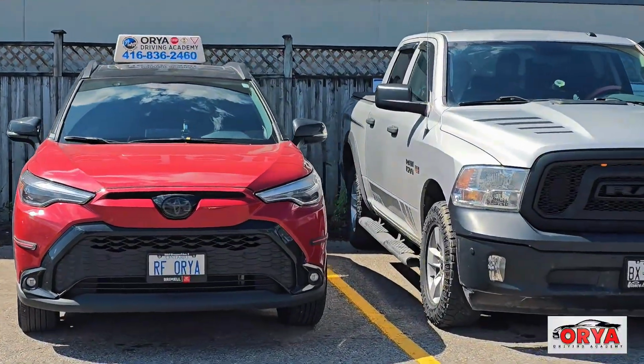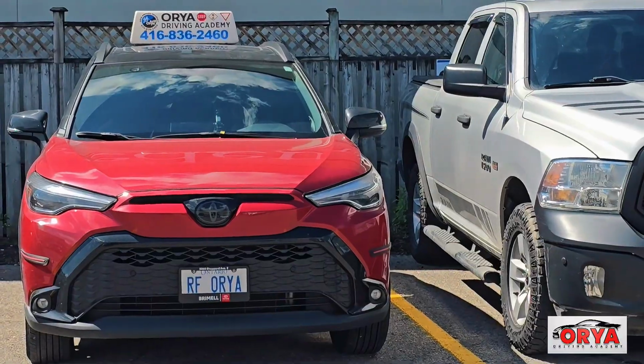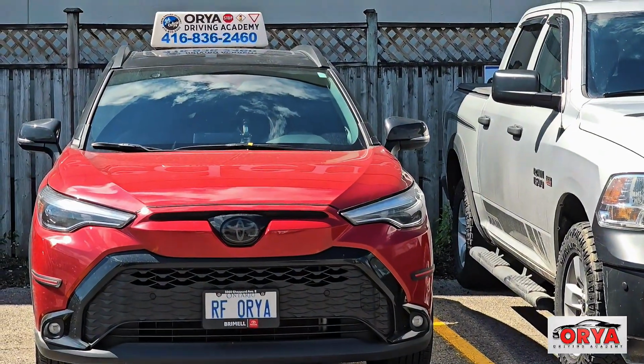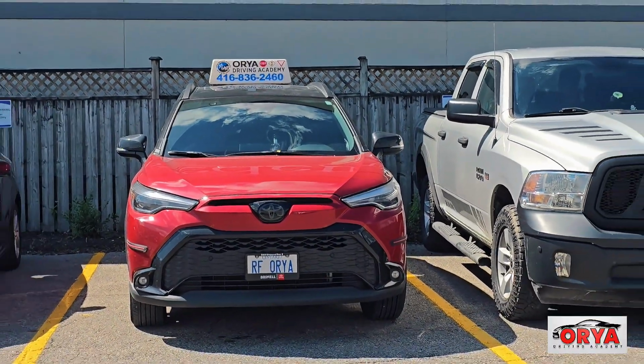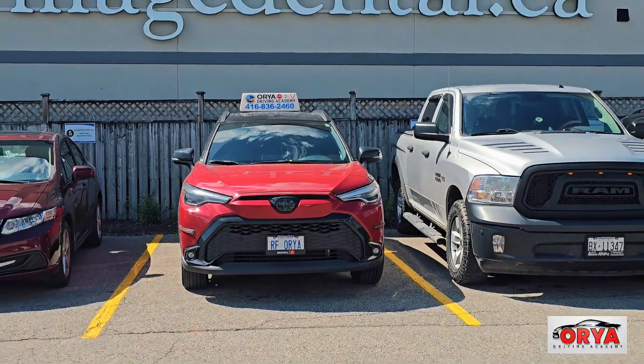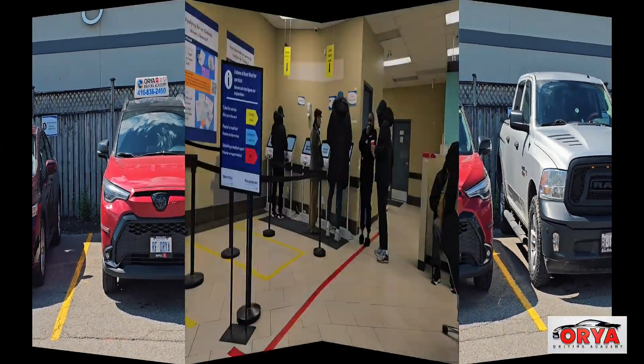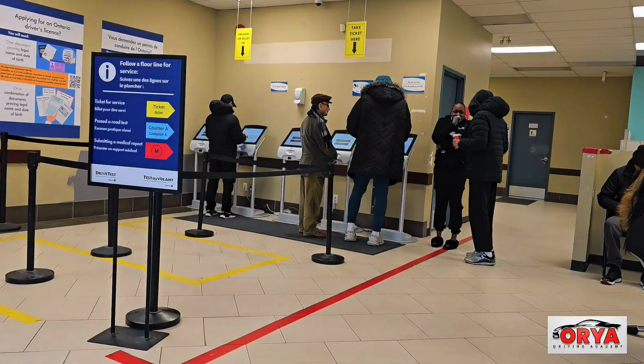It is always recommended that you park your car in reverse because then it will be easier for you to come out. So park your car in reverse. Please make sure that you know the number of your parking space. Then you will have to go inside the Drive Test Center.